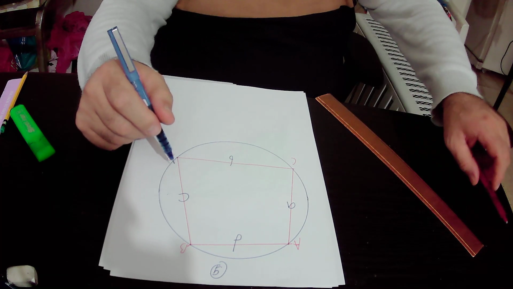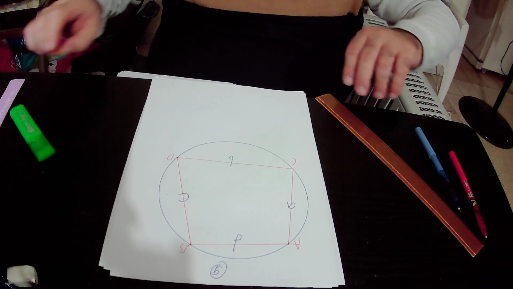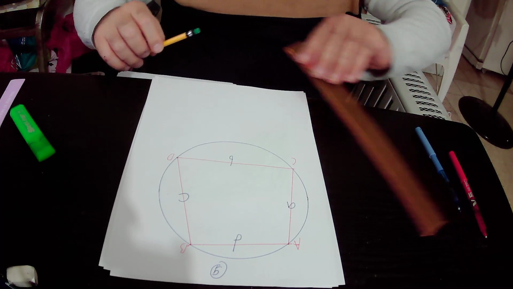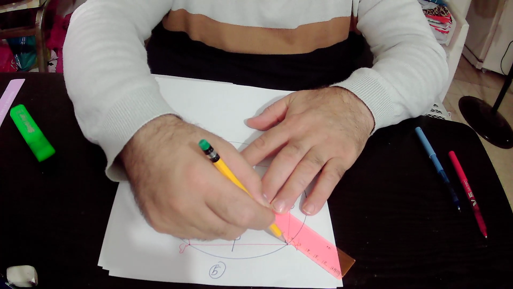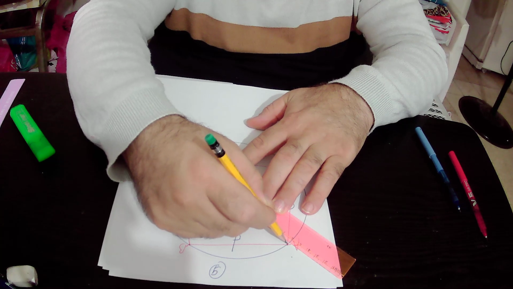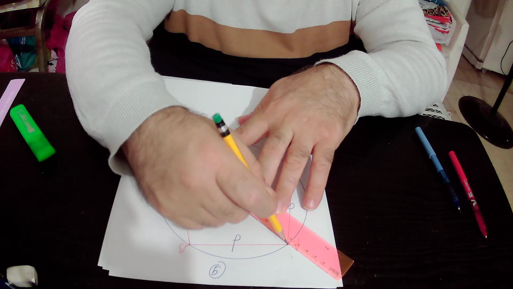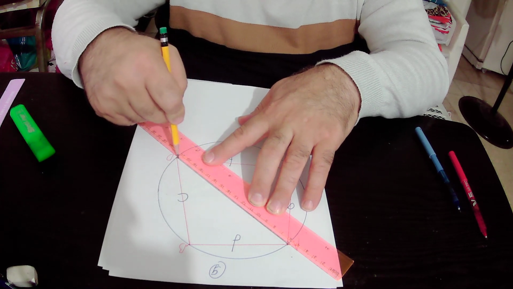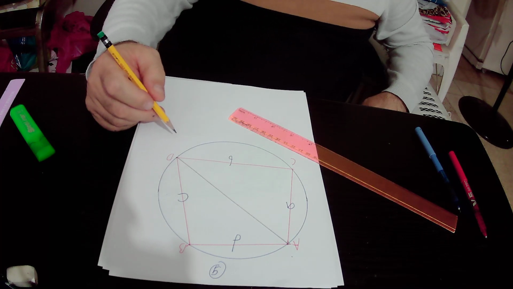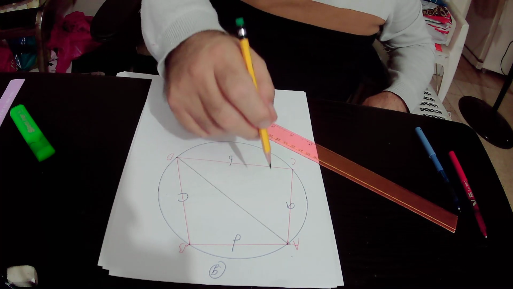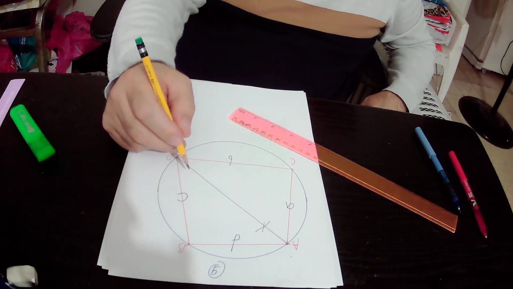and also quadrilateral ABCD has two diagonals. The first diagonal is diagonal AD, and we will define the size of diagonal AD as X, that is to say AD equals X units in its size.